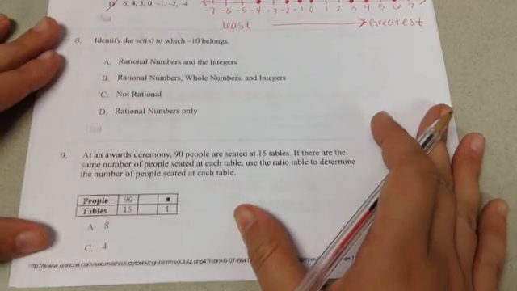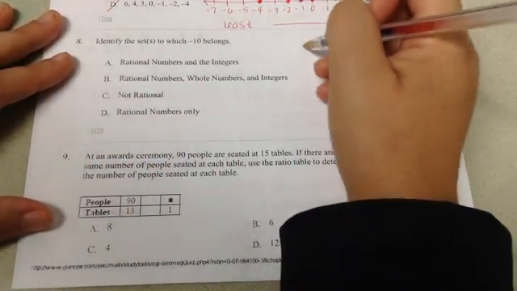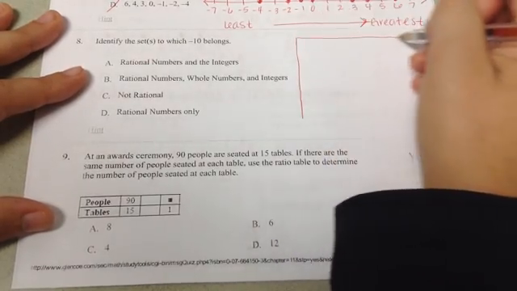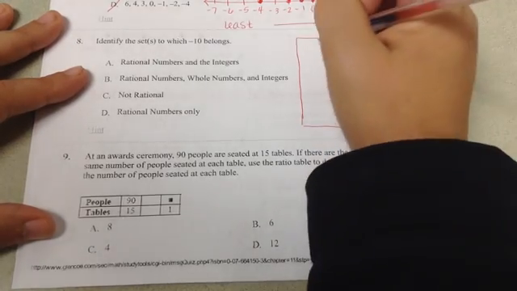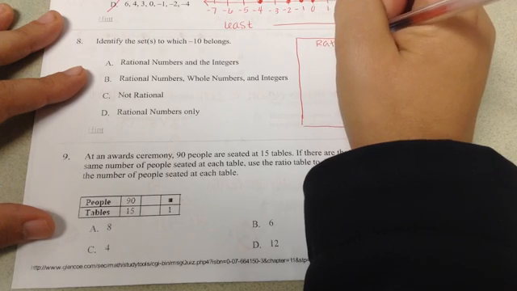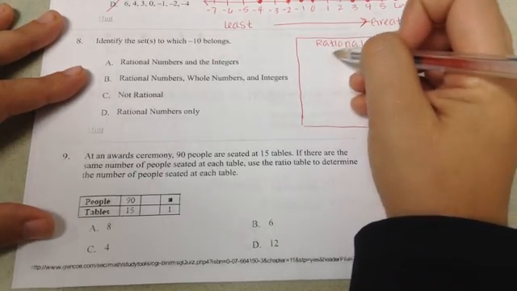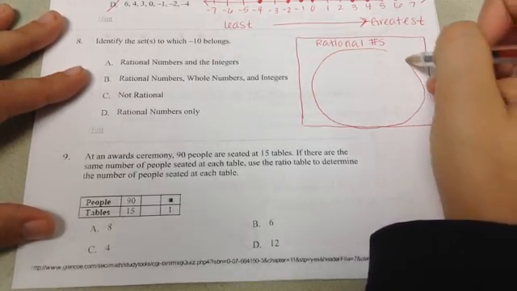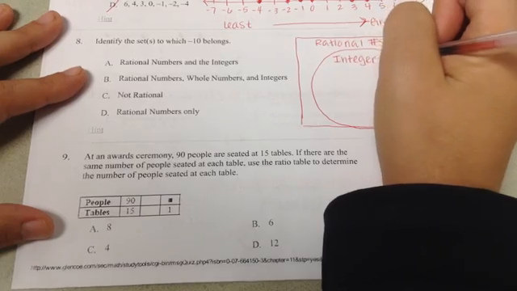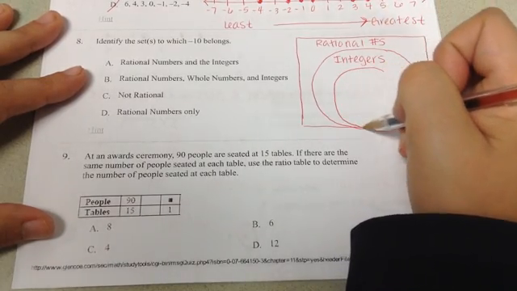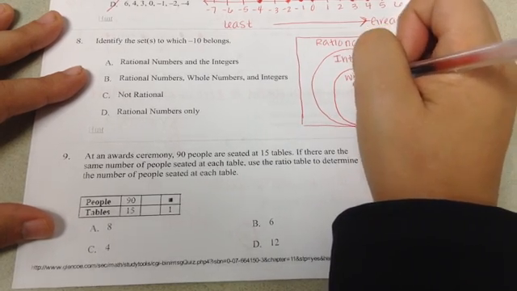All right, number 8. Identify the sets to which -10 belongs. Okay, so remember we have the big one. So this is rational numbers. Okay, and then inside here we have integers, and then inside here we have whole numbers.